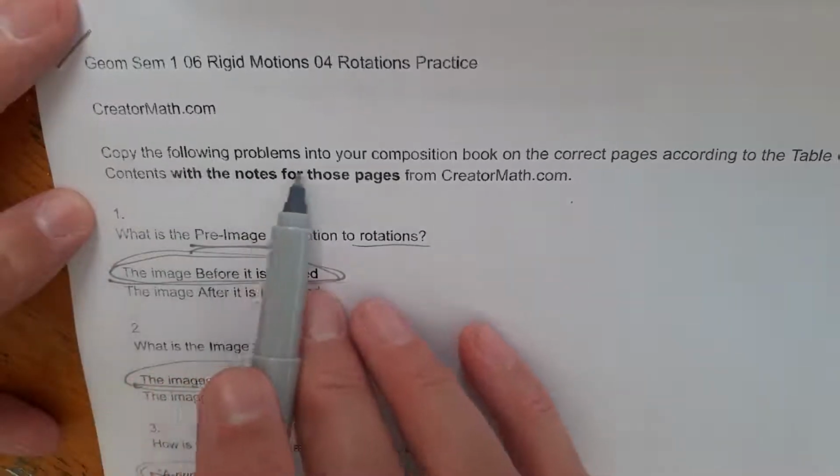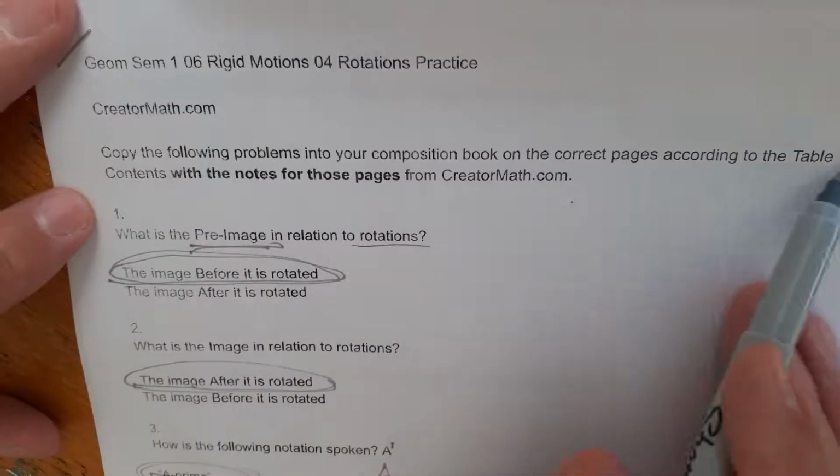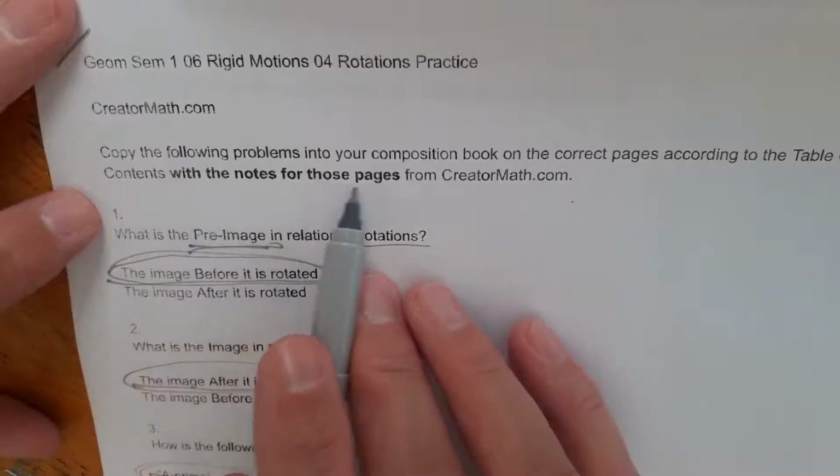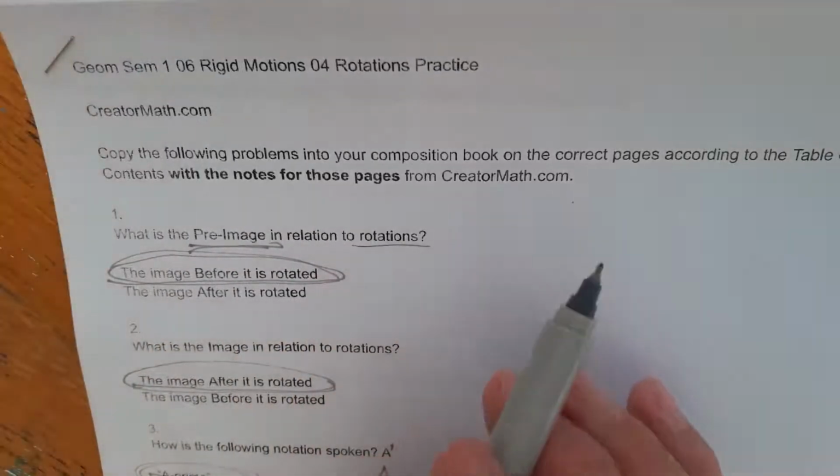The instructions are: copy the following problems into your composition book on the correct pages according to the table of contents with the notes for those pages from CreatorMath.com.